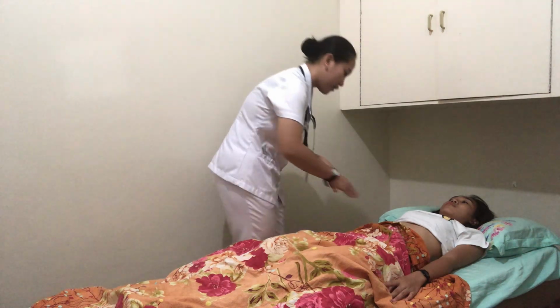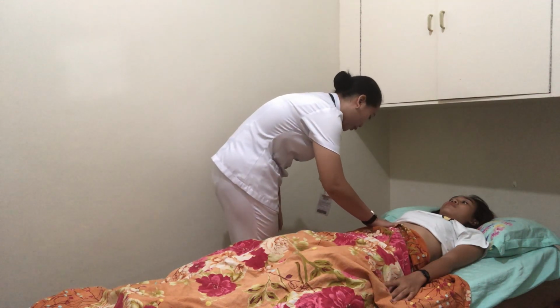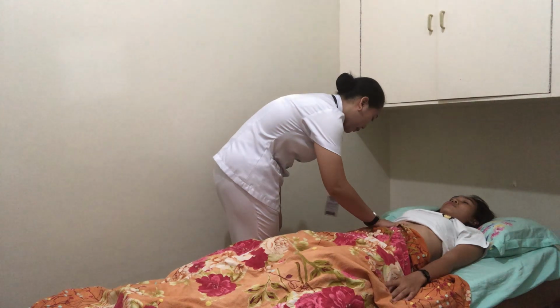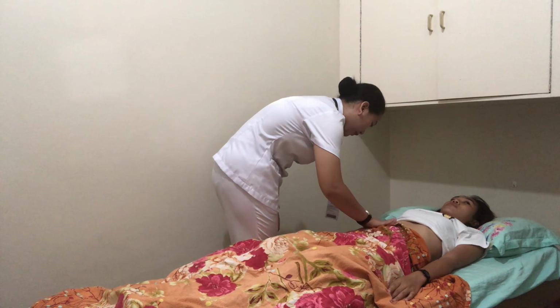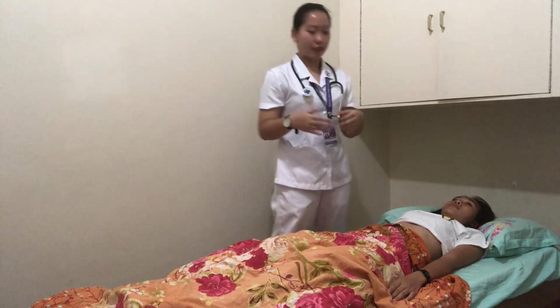Press your fingertips under the liver border at the right costal margin and ask the client to inhale deeply and note for any increase in pain felt. Can you please inhale deeply, ma'am, and tell me if you feel any pain? Do you feel any pain? Here. How about here? Okay. You can now breathe normal. So a positive Murphy sign is when pain occurs when the examiner's hand comes in contact with the gallbladder.